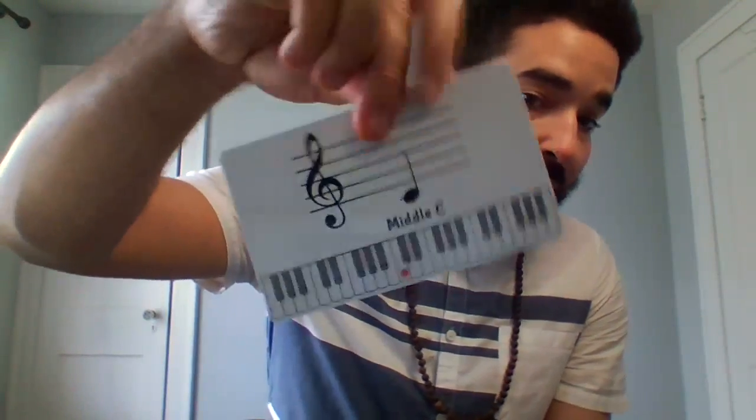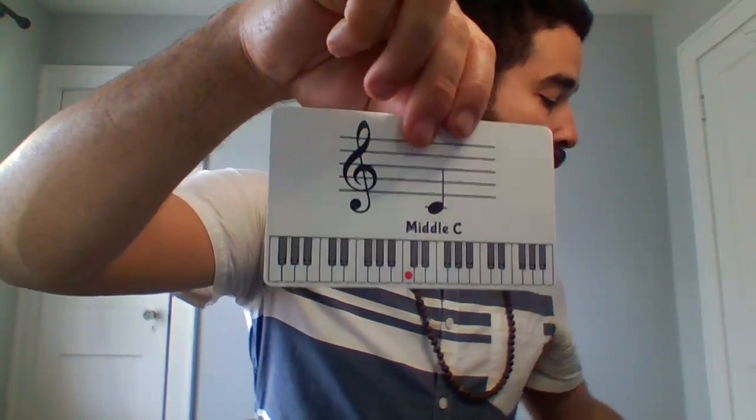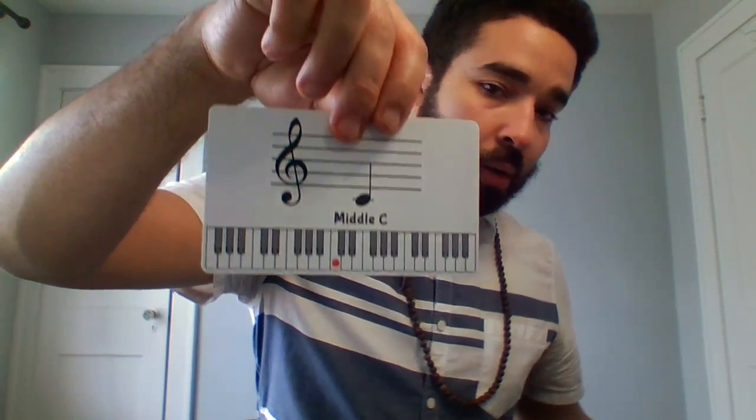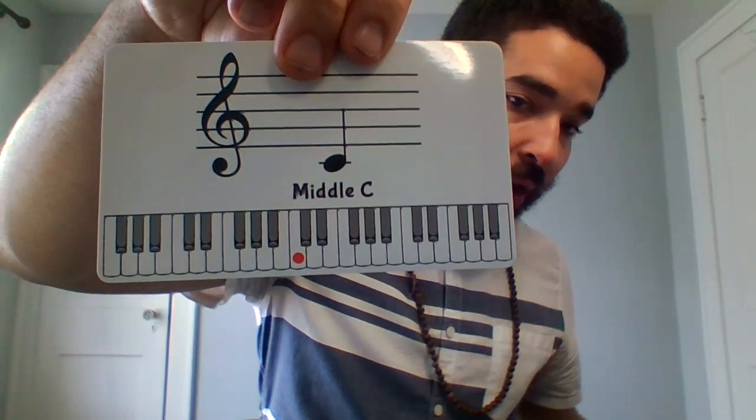Fun fact, as I was mentioning earlier about middle C and how those are the two notes that come together when we talk about treble and bass clef. Middle C is always the note we start our warm-up on. So every day you warm up with Mr. Isaac, you're starting on middle C.